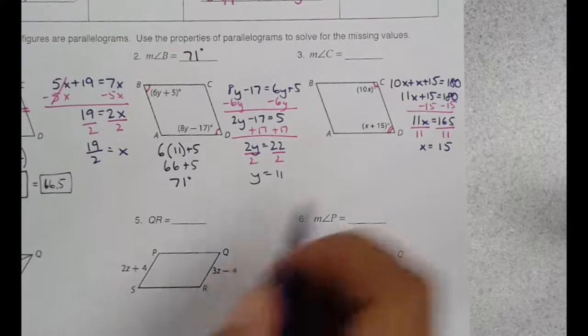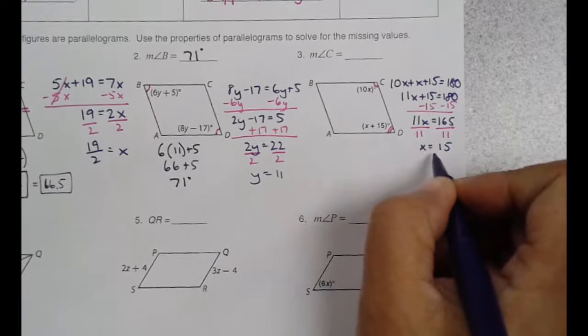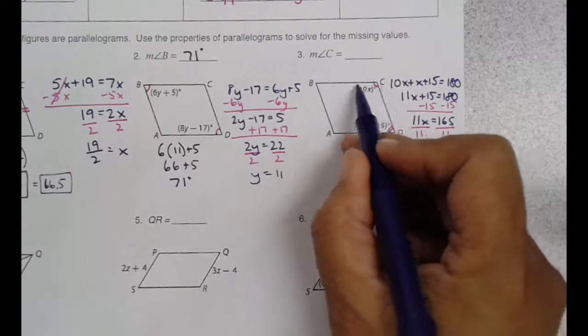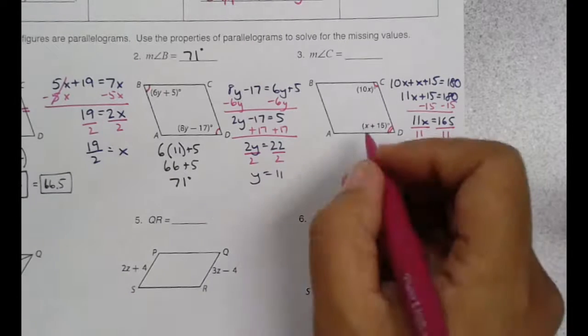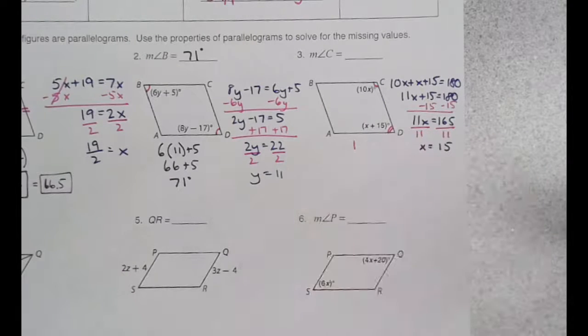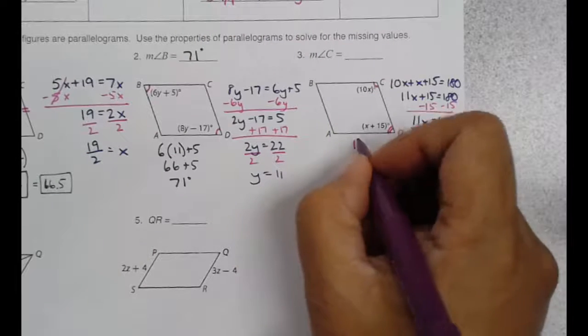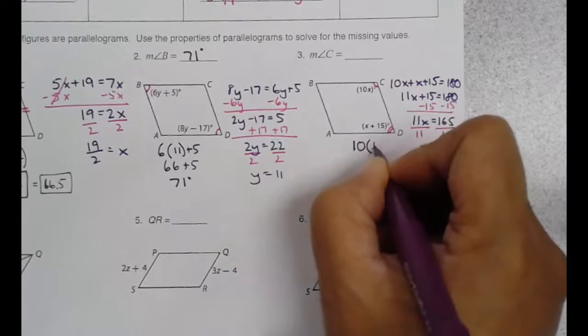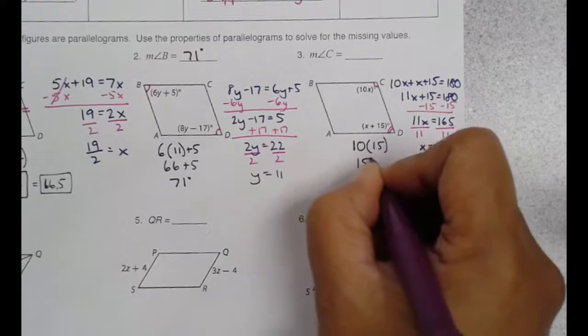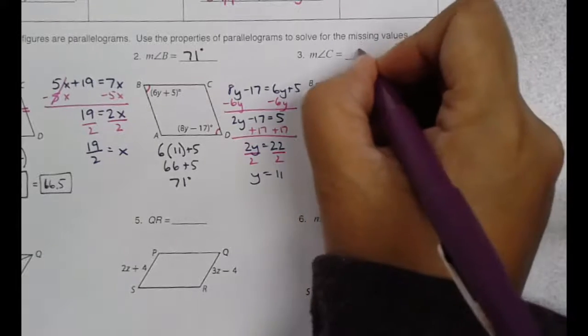And then we want to solve for a measurement of angle C. So we're going to use the 10x there and plug it into that. So 10 times x, and x is 15, so that gets us 150 degrees.